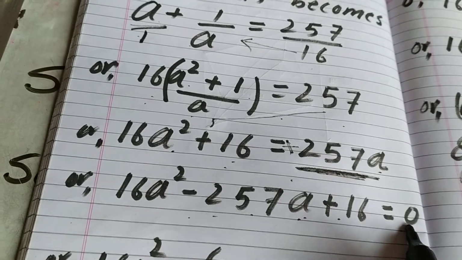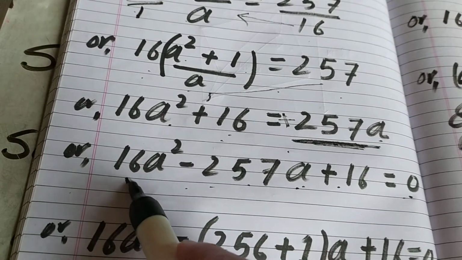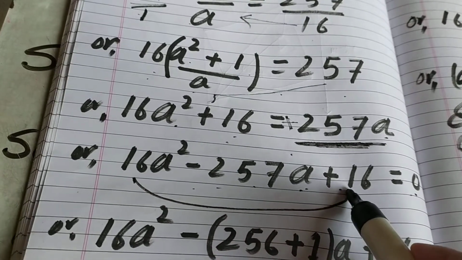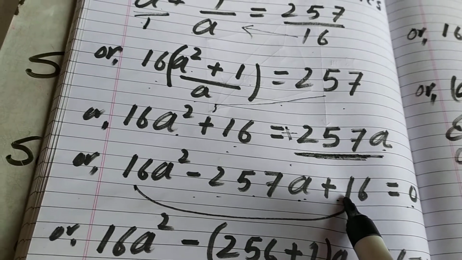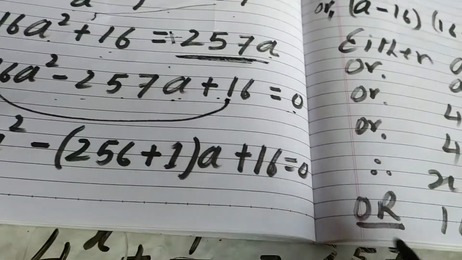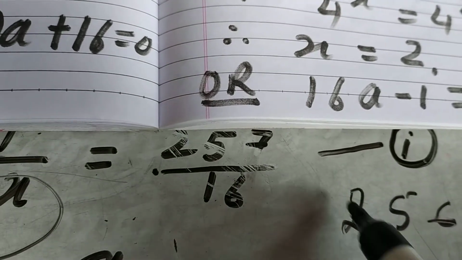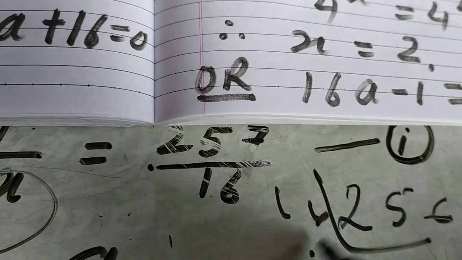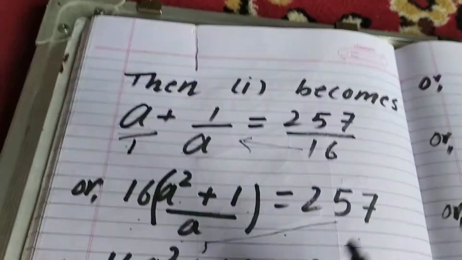Okay, now what is the rule of factorization? We need to multiply the first and last constants. 16 16s are 256. Somewhere in your rough work, you can factorize the 256.